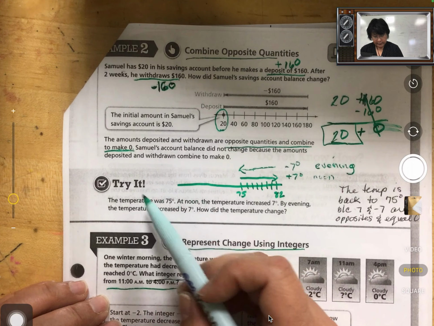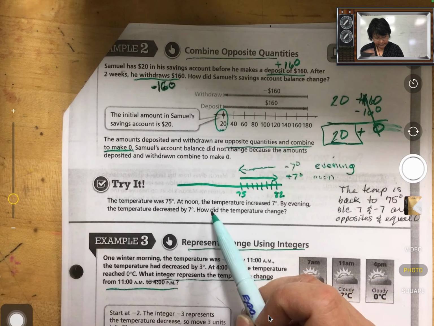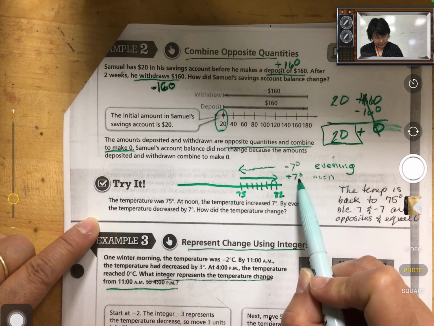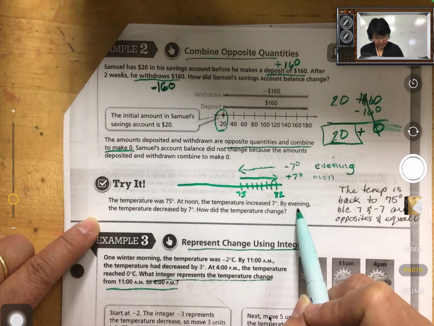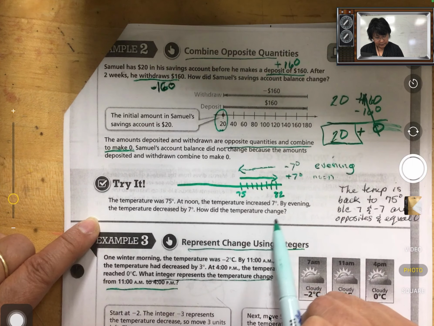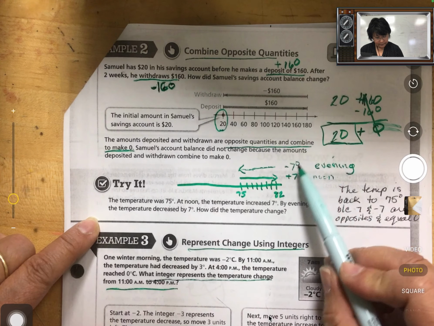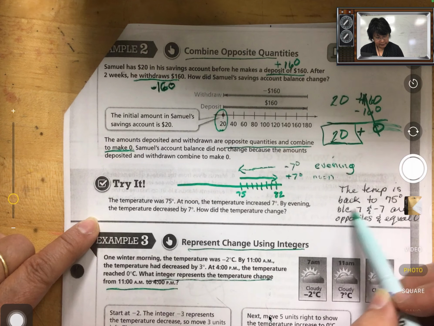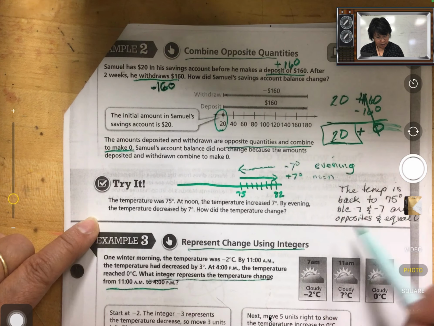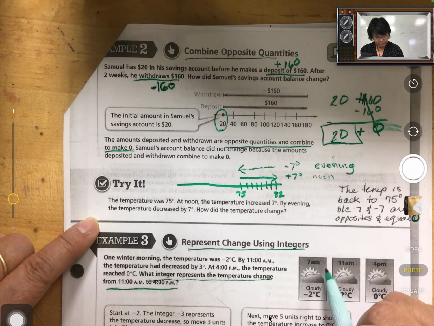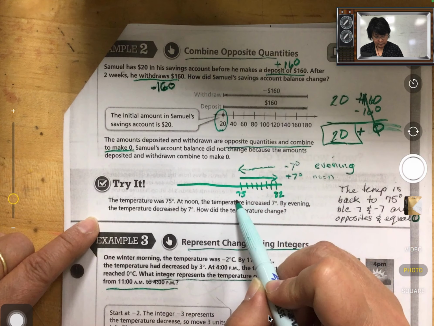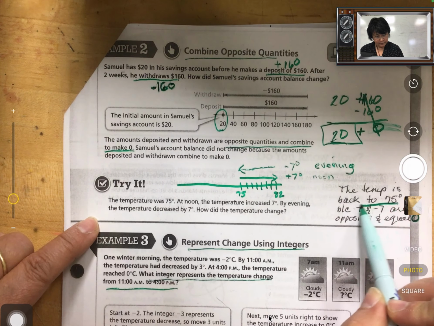All right, let's do the Try It. The temperature was at 75 degrees. At noon, the temperature increased by 7 degrees to 82. By evening, the temperature decreased by 7 degrees. How did the temperature change? The temperature is back to 75 degrees because 7 and negative 7 are opposites and equal 0. It's the same scenario as the first one. So the temperature is back to 75 degrees.